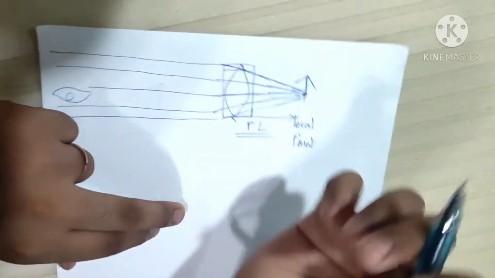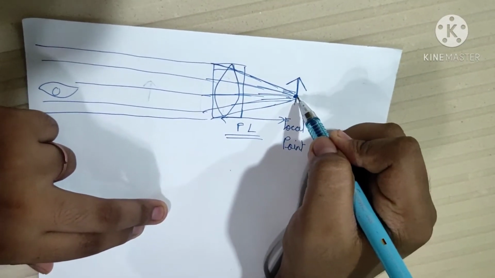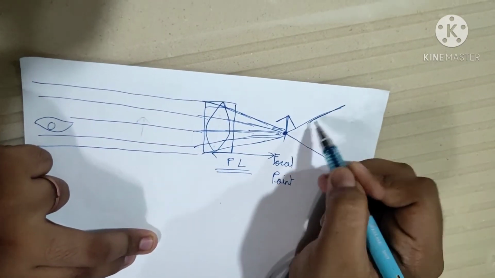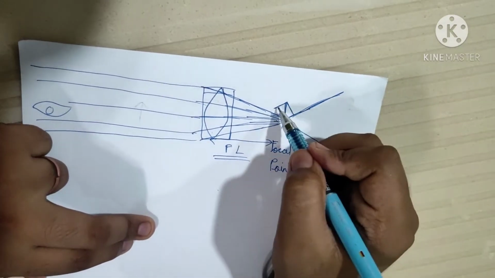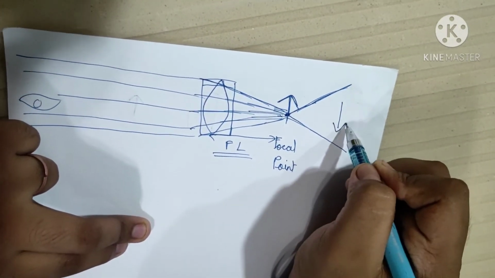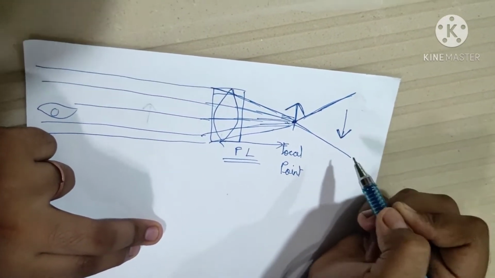Now when these rays of light meet together at the focal point, they get reversed. Now when they get reversed, the lights come like this, and when it comes like this, the shape which is here also turns in the opposite direction. So this is how my experiment works.